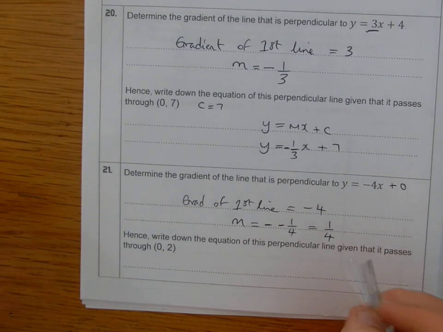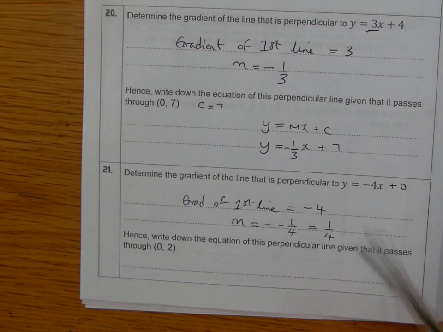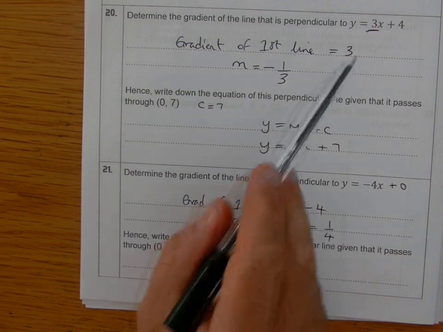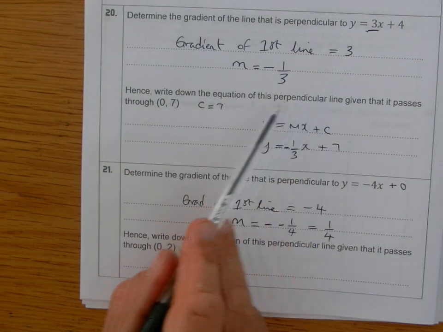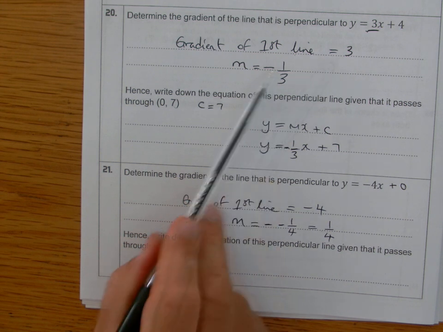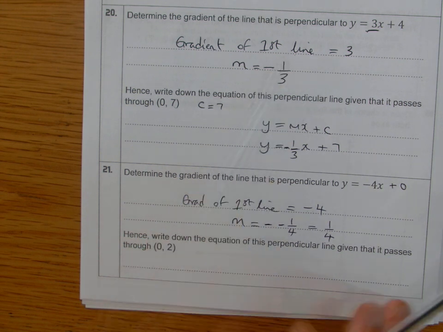So you just need to remember when you do the perpendicular gradient, it's always going to have a sign change. If that's the gradient of the first line, the perpendicular to it, the sign will change. It'll go from negative to positive. And of course then you do the reciprocal. And it was the same up here, wasn't it? There was a positive gradient, so then the perpendicular line will have a negative gradient. You just change the sign essentially and do the reciprocal.